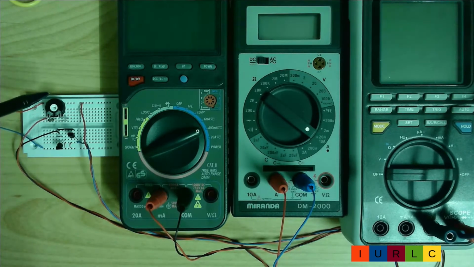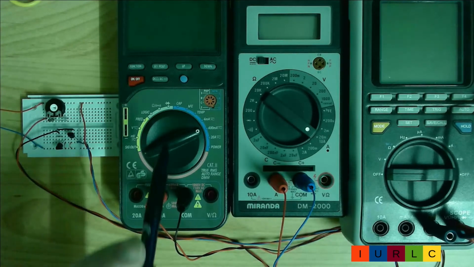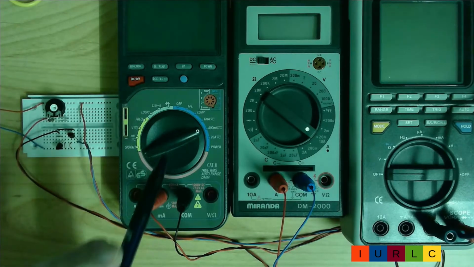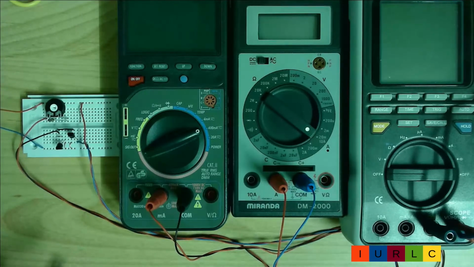From the positive supply line, the current flows through the potentiometer, through the 1 kilo ohm resistor, via the red line to the ampere meter 1, where we measure the control current, and it goes back via the black line to the collector of the transistor T1.